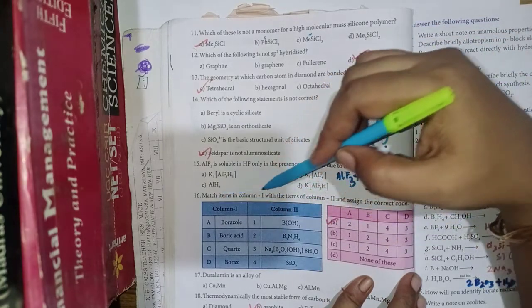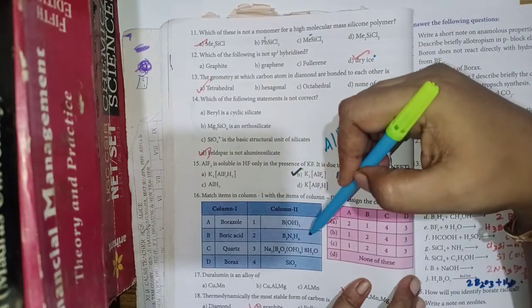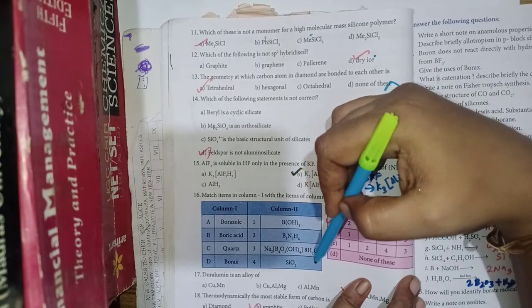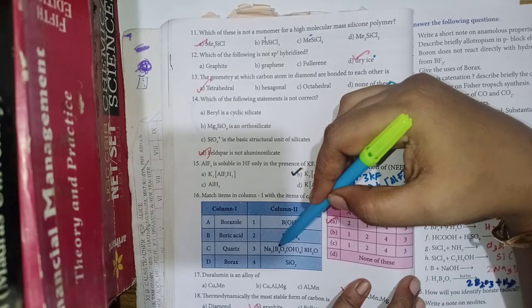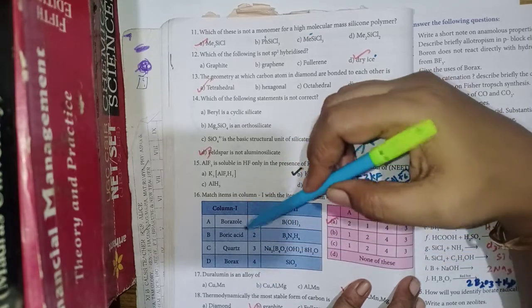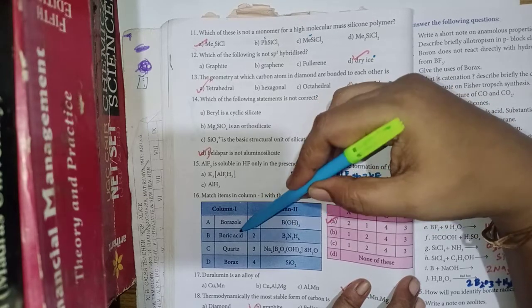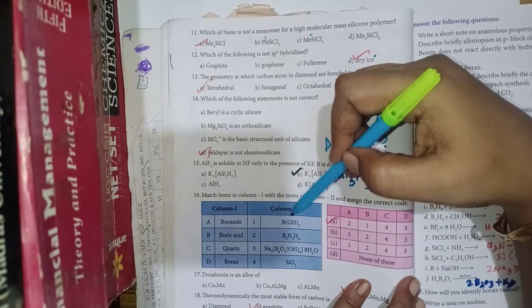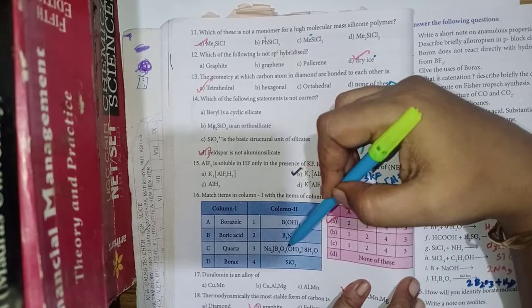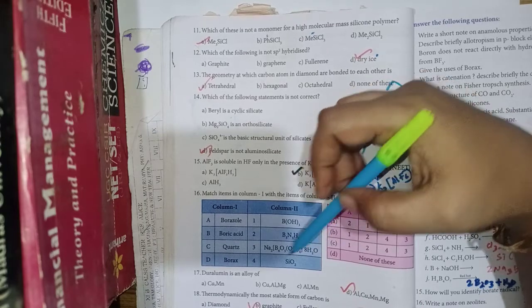Okay, then match the following. You see here: borazole B3N3H6, boric acid B(OH)3, quartz SiO2, borax Na2[B4O5(OH)4]·8H2O, octahydrate.